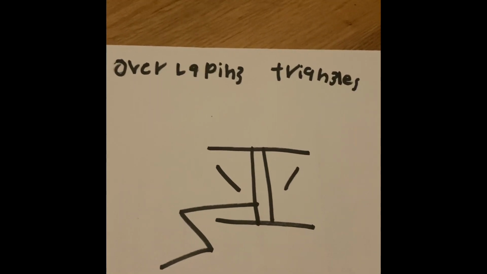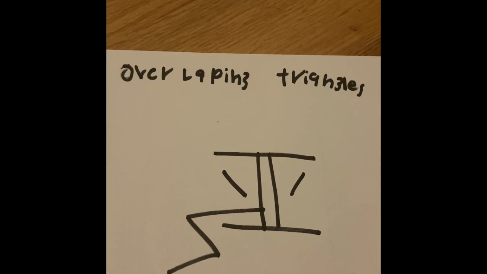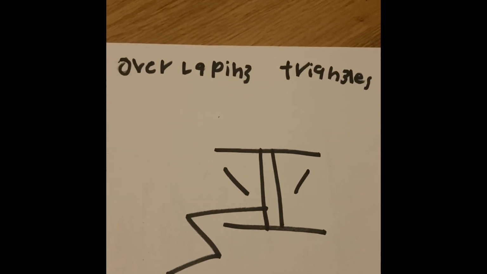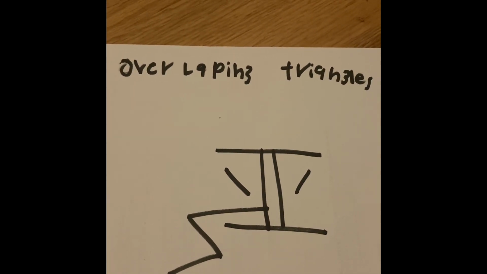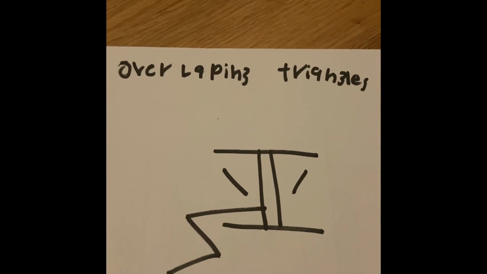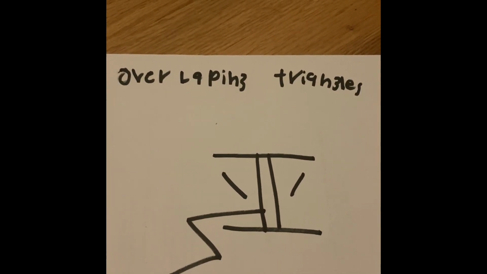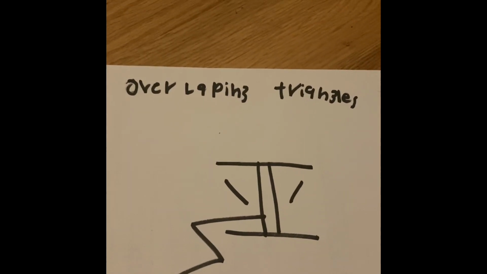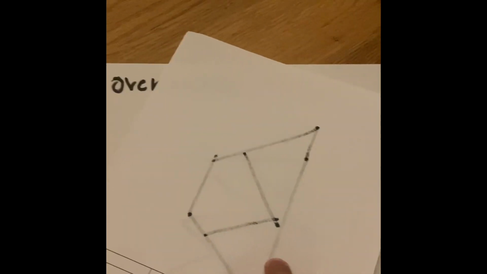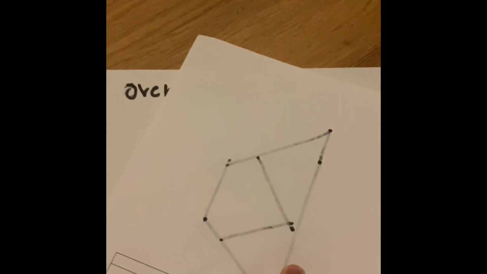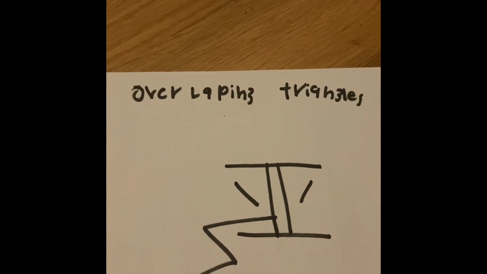Hey, Tom Peter likes math and history, and we are going to take a look at overlapping triangles. When you hear the word overlapping, you probably think of a piece of paper that kind of overlaps another piece of paper. Well, it's basically that definition, but instead with triangles.